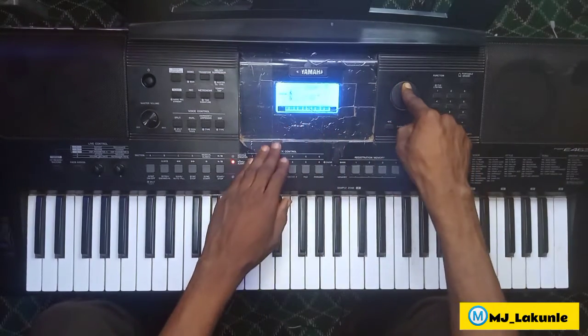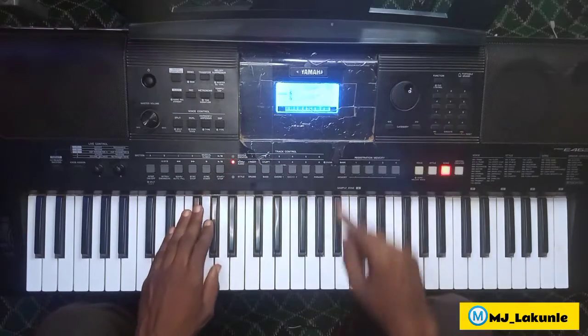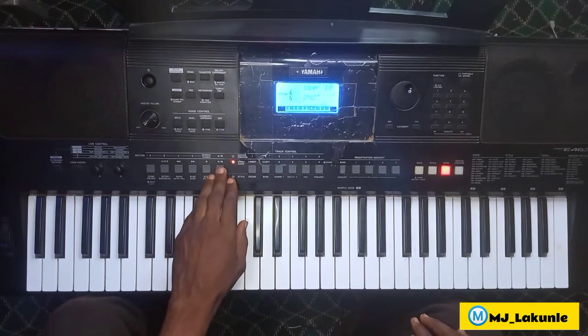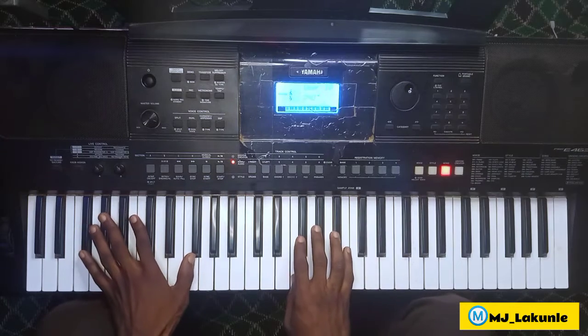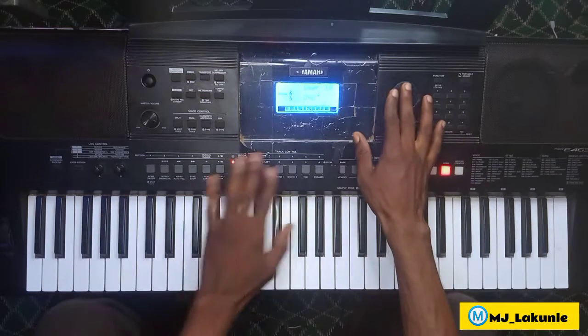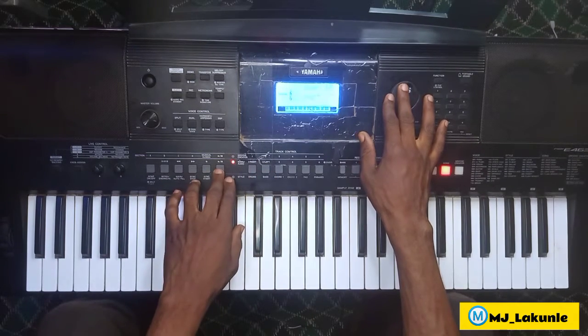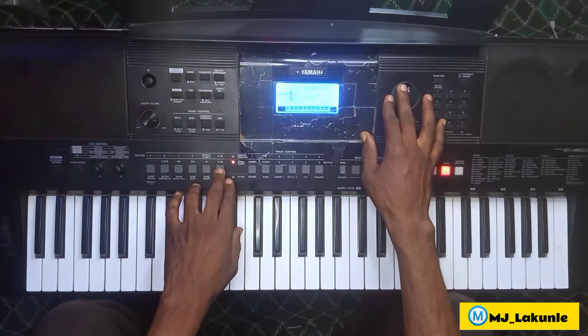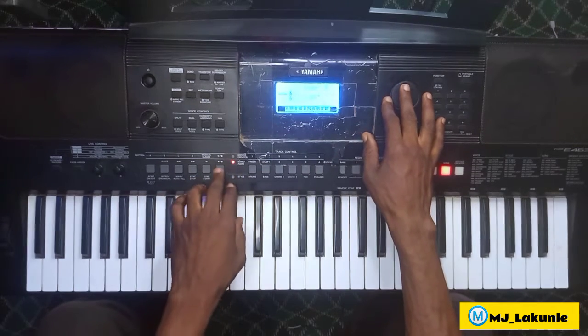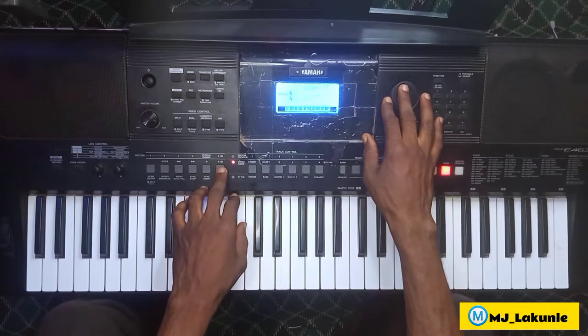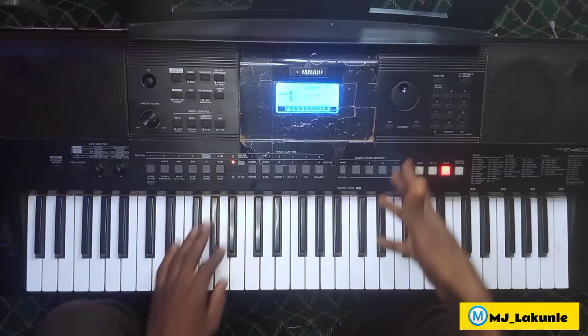If you have not used any of the user slots and you press it, you won't hear any sound at all. I have recorded something here, you can see, but I haven't recorded anything on 7.